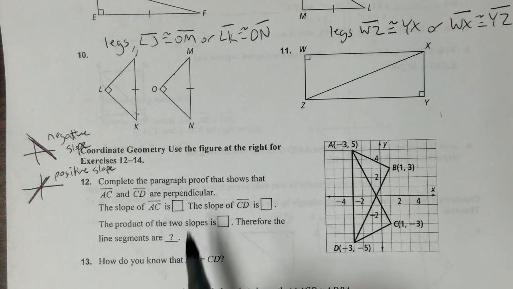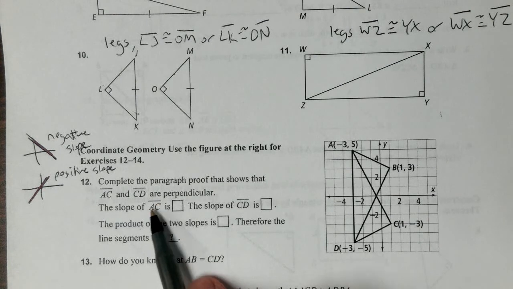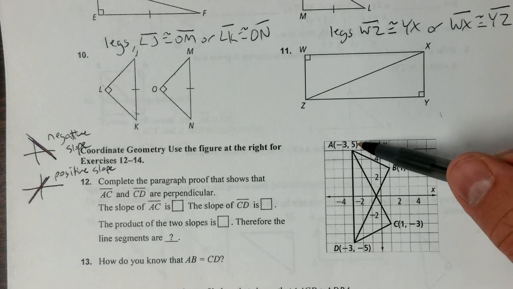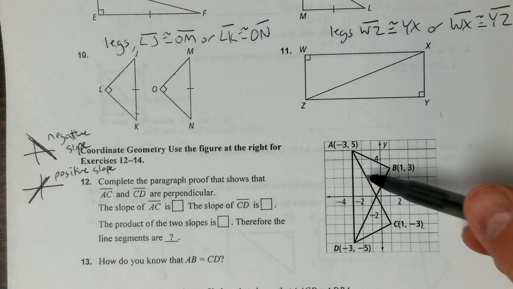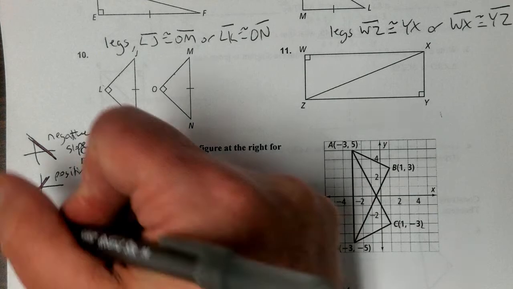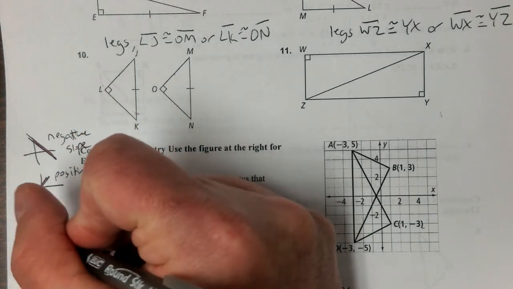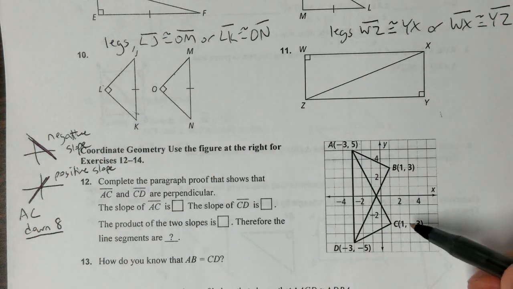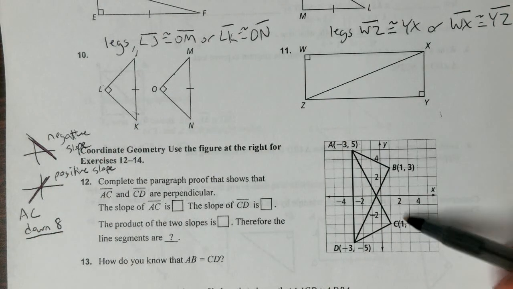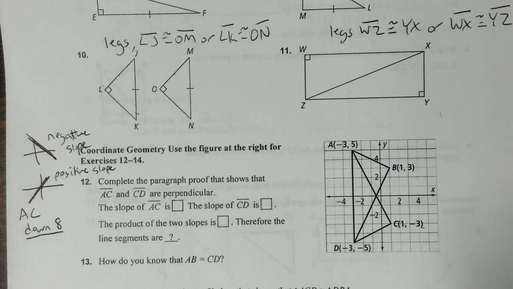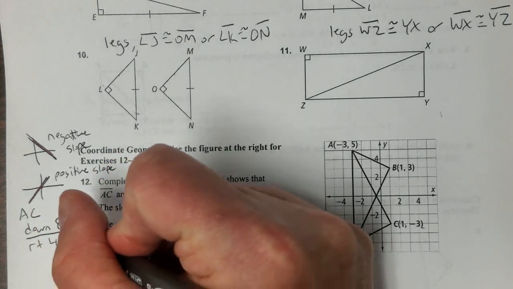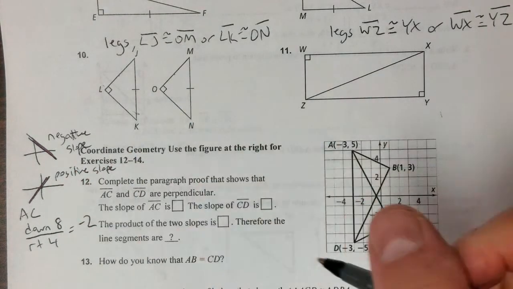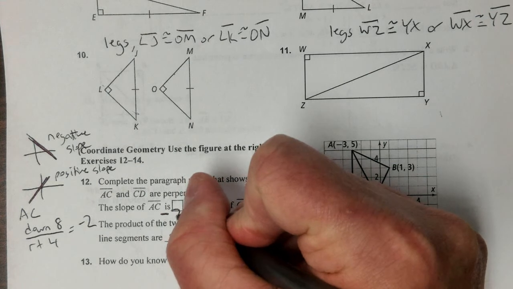So what we want for AC is you're going down from 5 to negative 3. That means you're going down 8. So for AC, we're going down 8. And then we're going from negative 3 to positive 1, so that means we're going right 4. So that would mean negative 8 divided by 4, which is negative 2. So the slope of AC is negative 2.